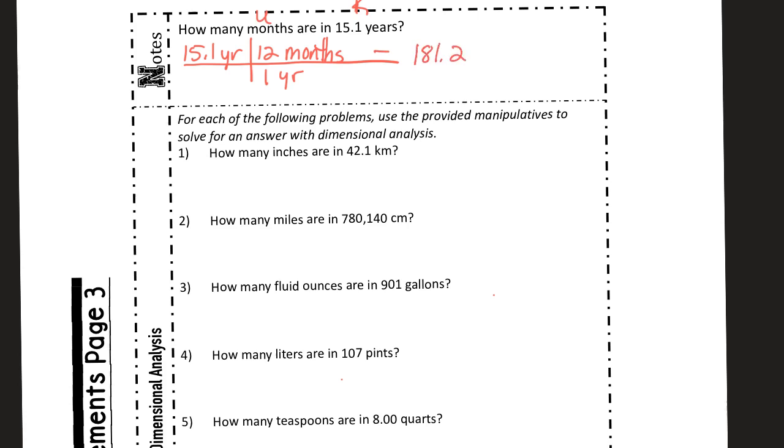181.2. We're going to look at our known. Our known has 3 significant figures. So we need to have our answer with 3 significant figures. So here's our first one, second one, third one. So I'm going to leave off the 0.2. So 181 months.